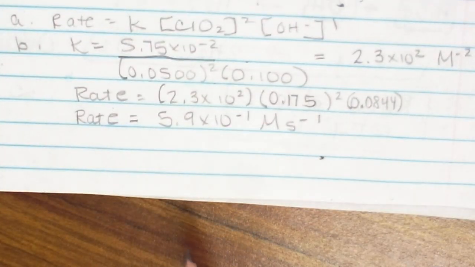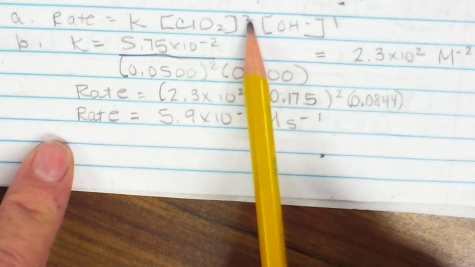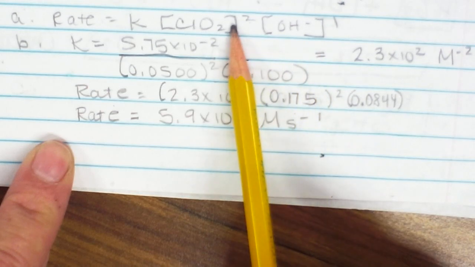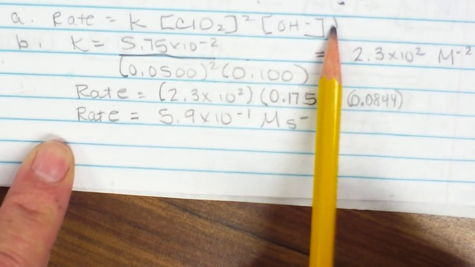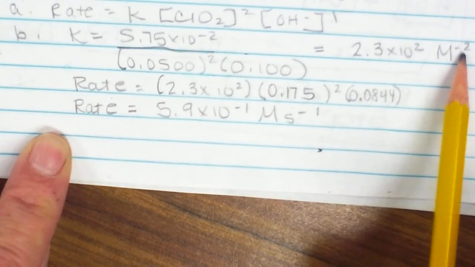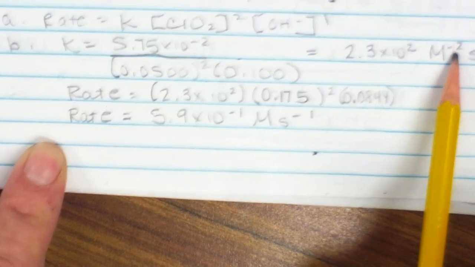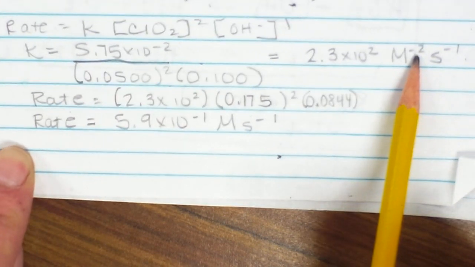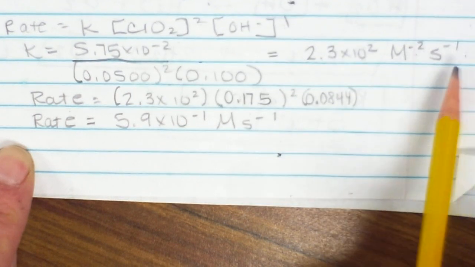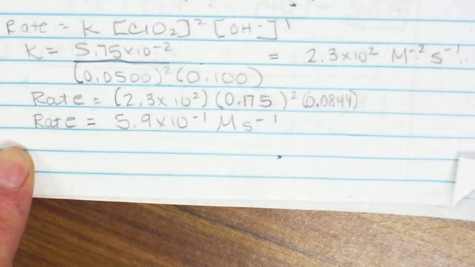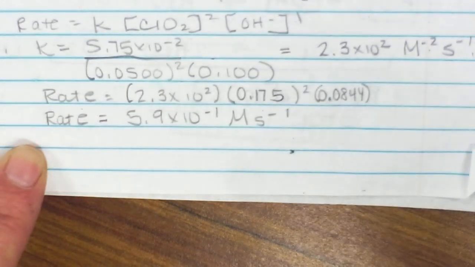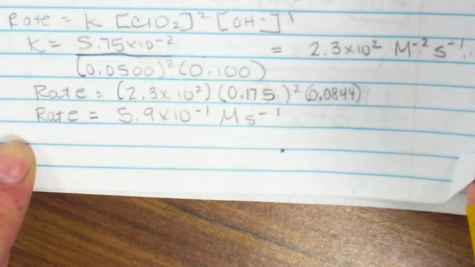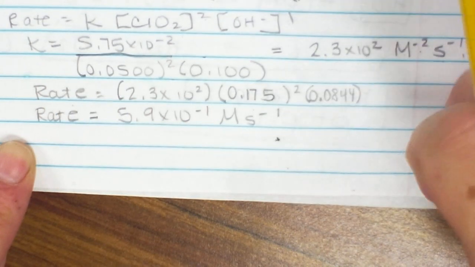Okay. And then 32 is exactly the same thing. The only difference is it ends up being 2 and 1. So that ends up being 3 minus 1 and then making it negative. So the units for the K are molarity to the -2, S to the -1. Okay? Questions? All right.